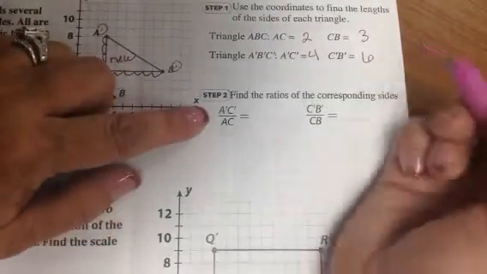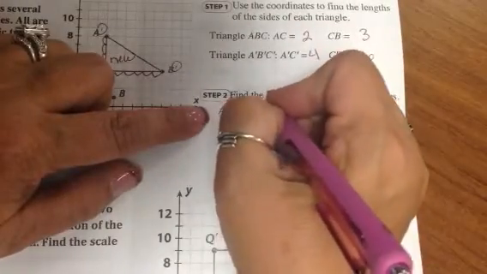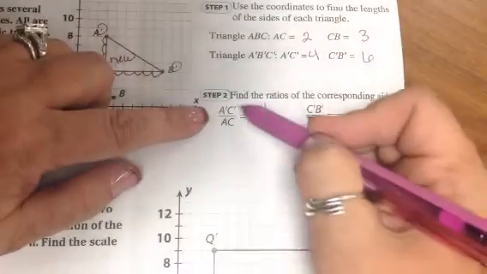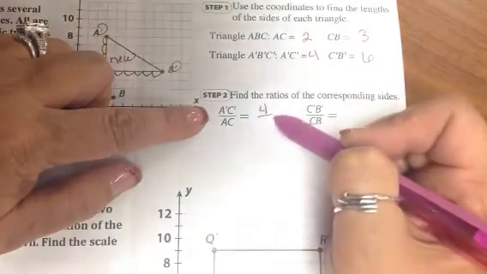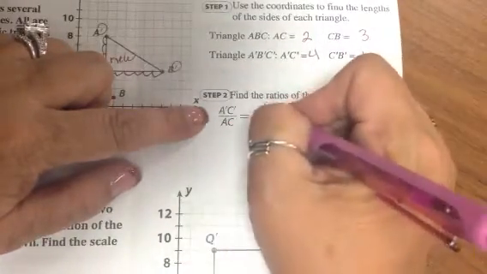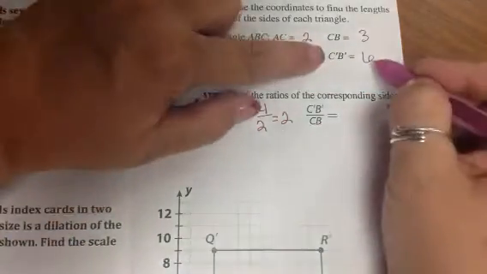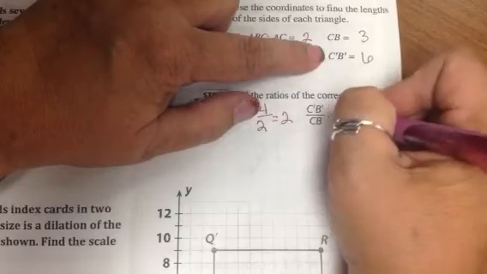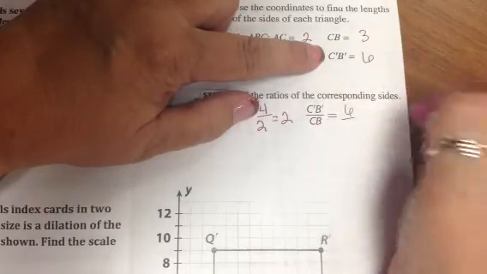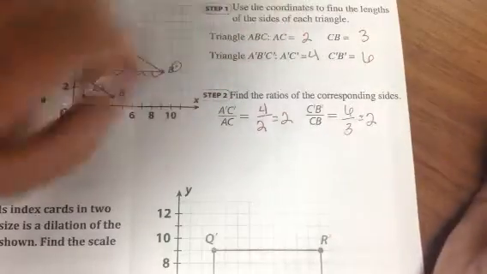And they have kind of set it up for us down here. They want us to look at AC prime, and that we did. It's here. It's 4. Remember I said new over old, and how did they set it up? New over old. 4 over AC, which is 2. 4 over 2 reduces to 2. Here we're looking at CB prime because that's the new, over CB, which is the old, and 6 over 3 reduces to 2.